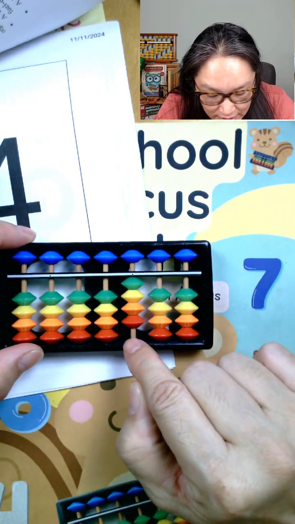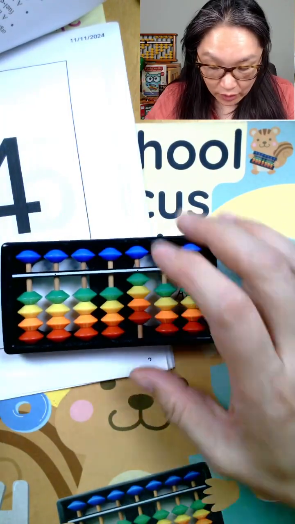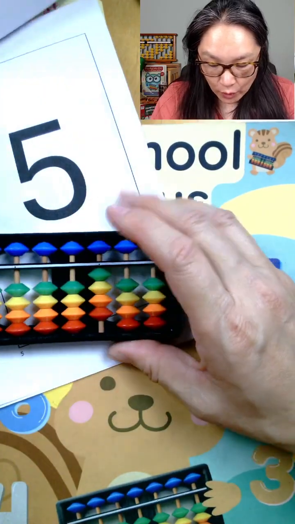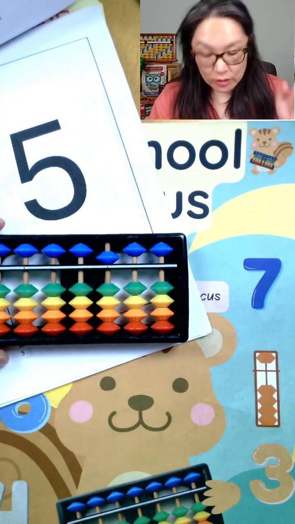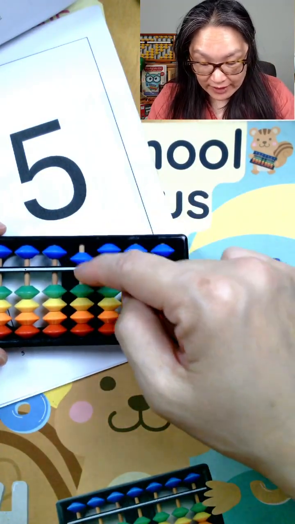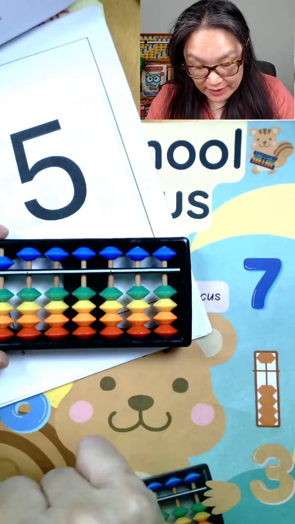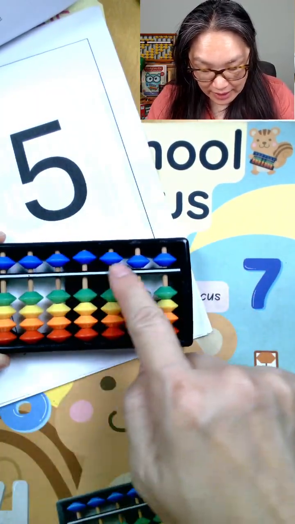We are talking about the abacus. So if you notice, there's no more beads to go to 5. We need to go to 5. Now, how do we go to 5? We go to 5 by the top bead. This will always be 5, no matter what we're talking about. Because if we look at it, this is 5, this is 5, and this is 5.